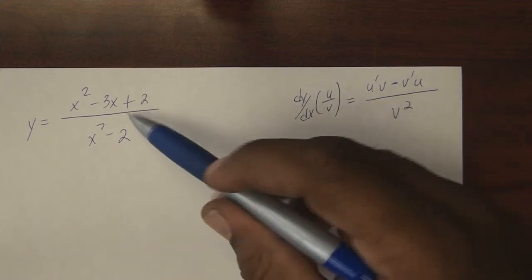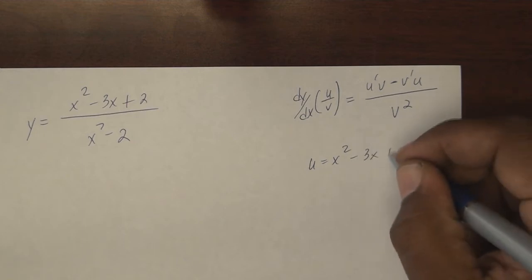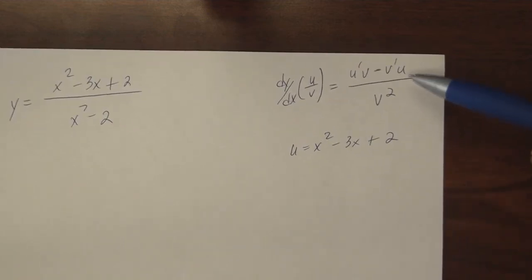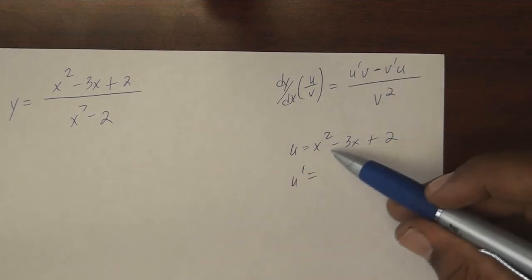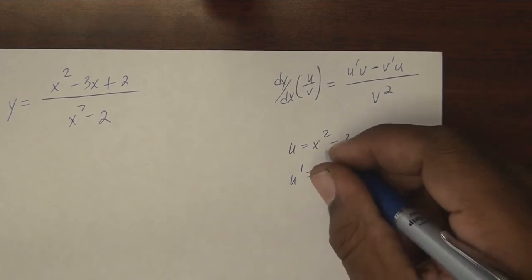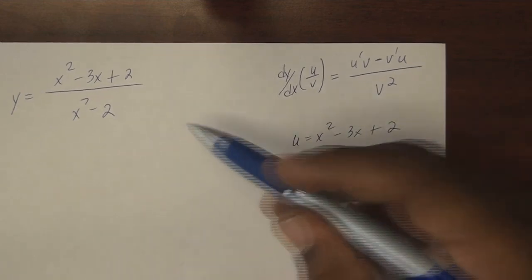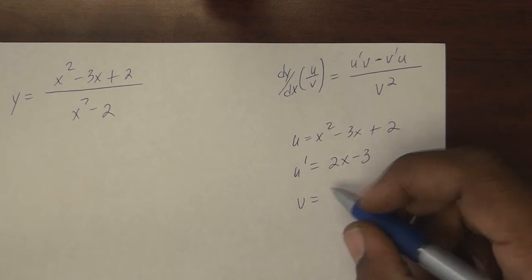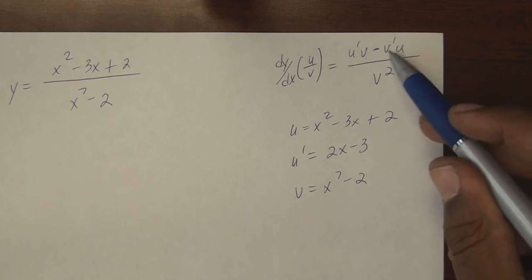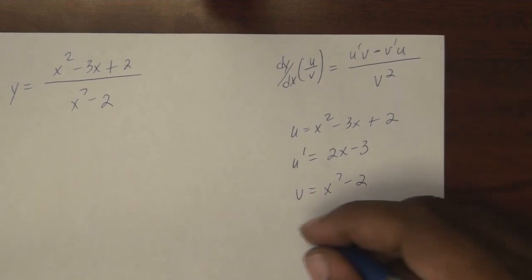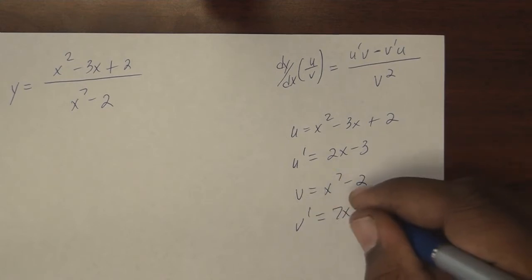So we'll treat the numerator as u, so we'll let u equal x squared minus 3x plus 2. Notice in our formula we also need u prime, so we'll take the derivative of u with respect to x. So we have the derivative as 2x minus 3. We'll set our denominator equal to v. So we have v is equal to x to the 7th power minus 2. We also need v prime in our formula. So we'll find the derivative of v with respect to x. So we have 7x to the 6th power.